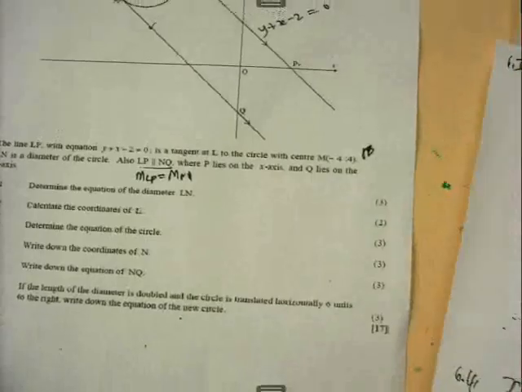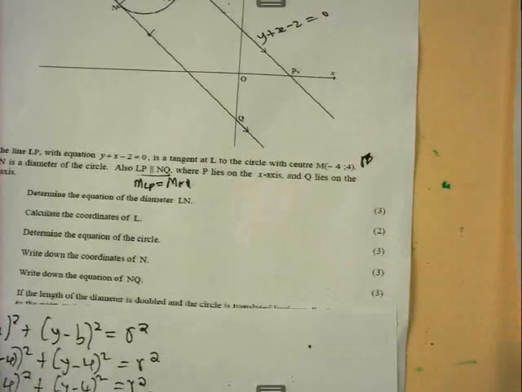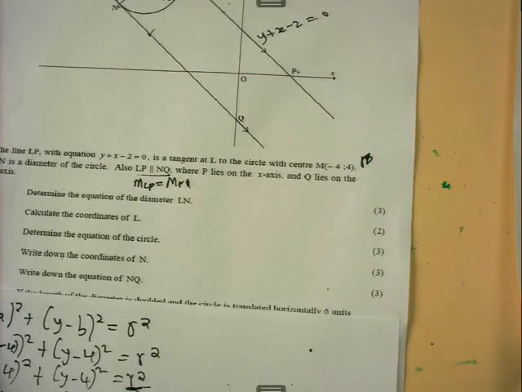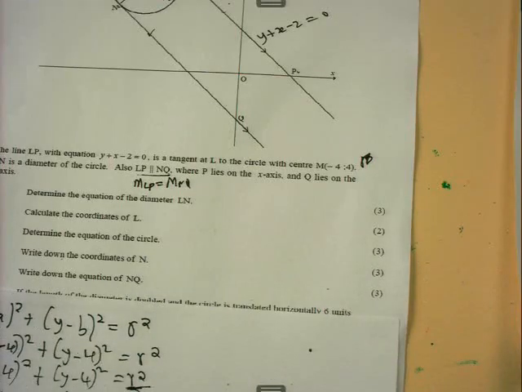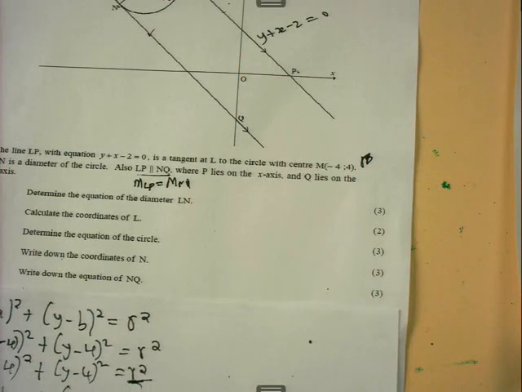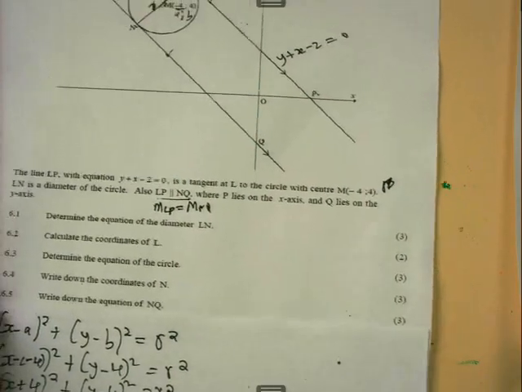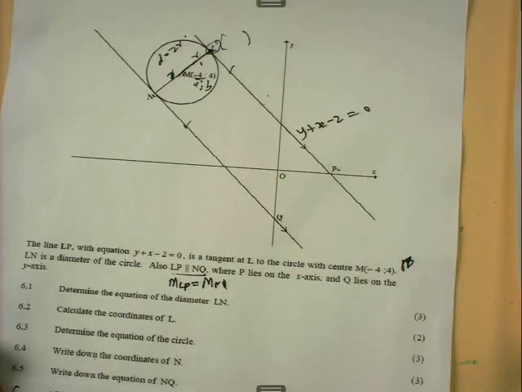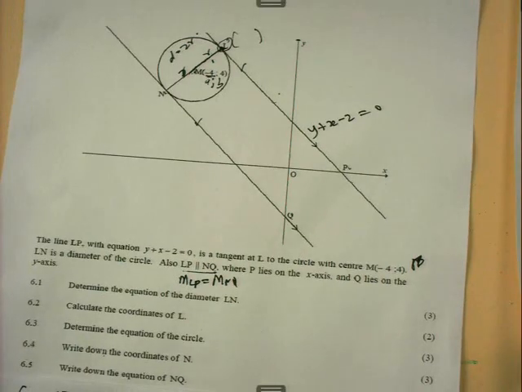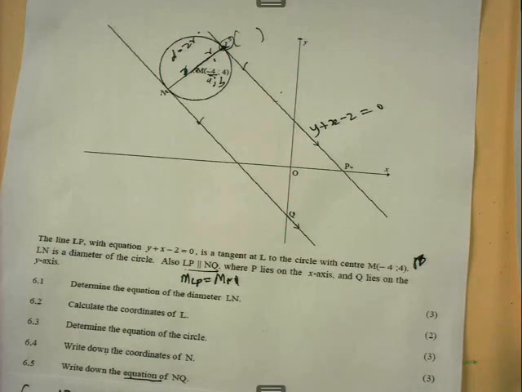Right. Now let us look at 6.5. Write down the coordinates of NQ. 6.5, write down the equation of NQ. Write down the equation of NQ, not coordinates, write down the equation of NQ.